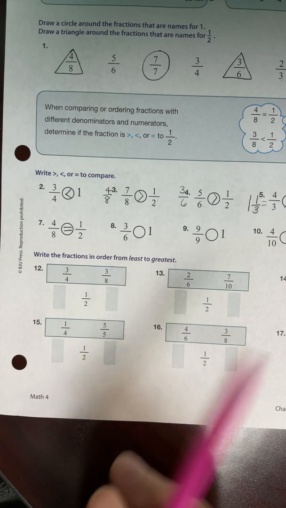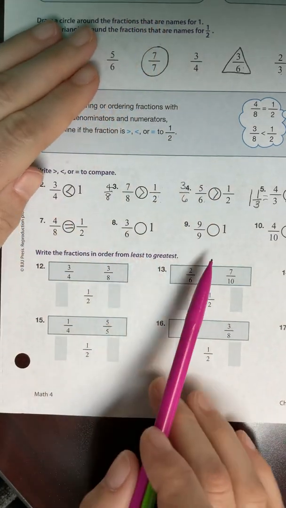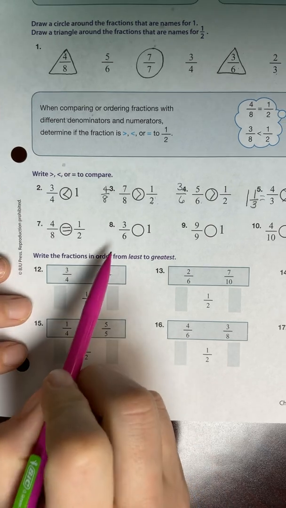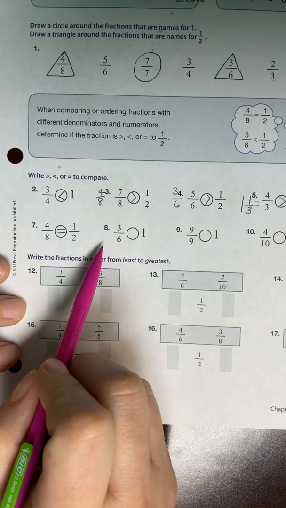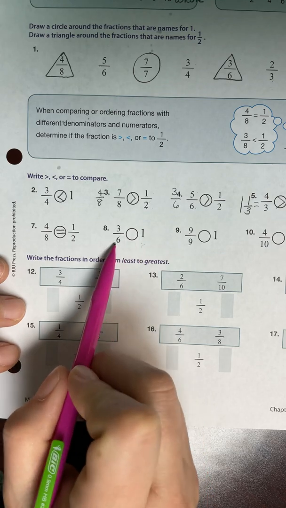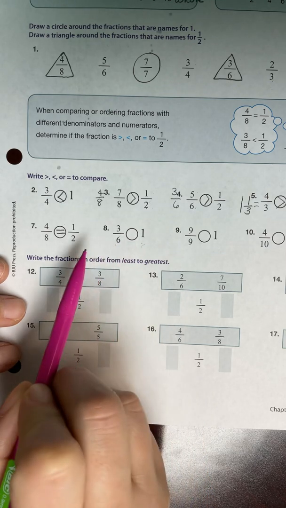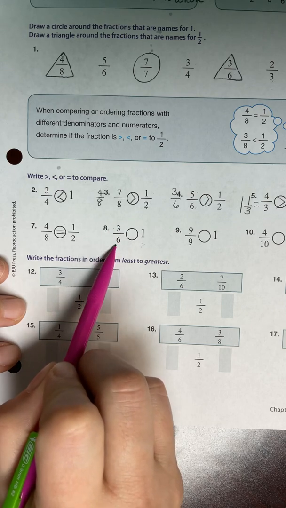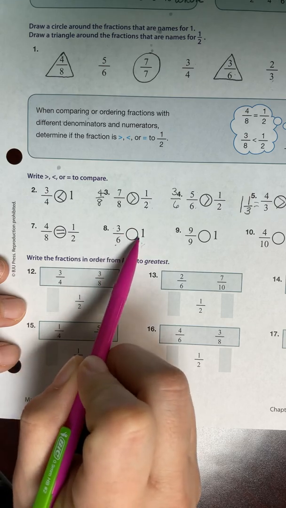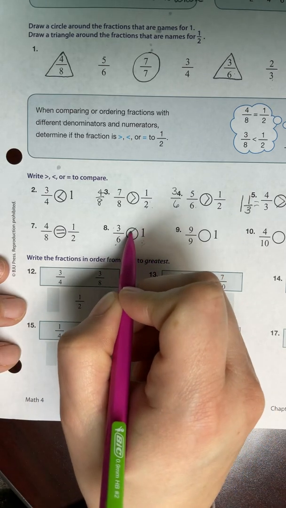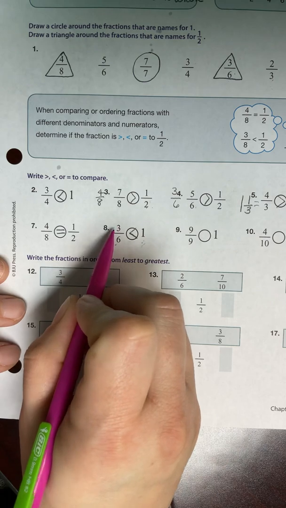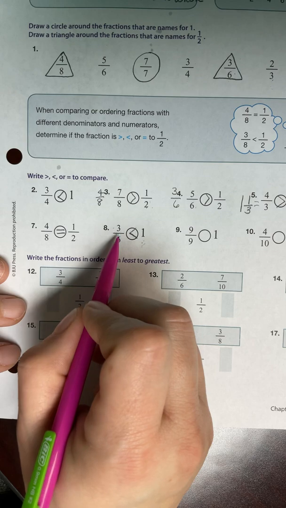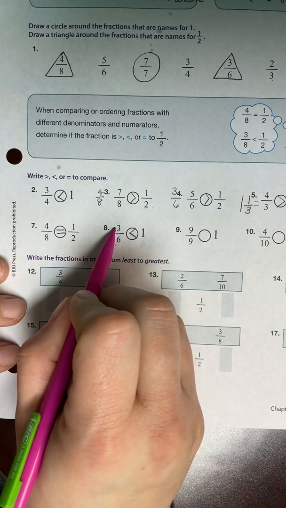All right, you should have pushed pause and have numbers 8, 9, 10, and 11 done. If you don't, go back and do those real quick, but we're going to do them together to see how well you did. We have 1 whole versus 3/6. Well, this is pretty simple because our numerator is smaller than our denominator, which means 1 whole is going to be bigger. This would have to be 6/6 for it to be equal. And for this to be bigger, the numerator would have to be bigger than 6.